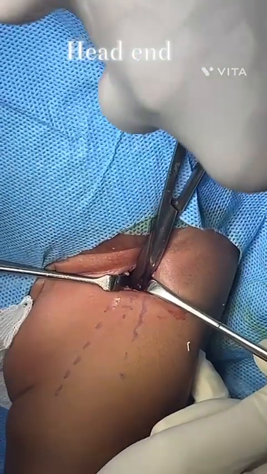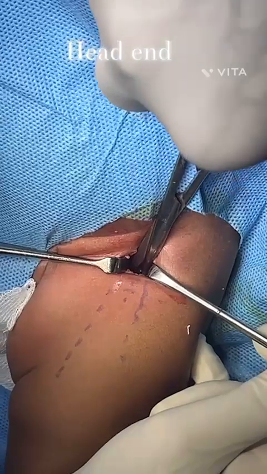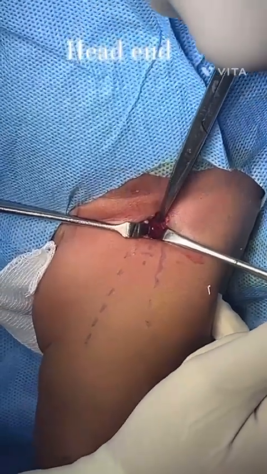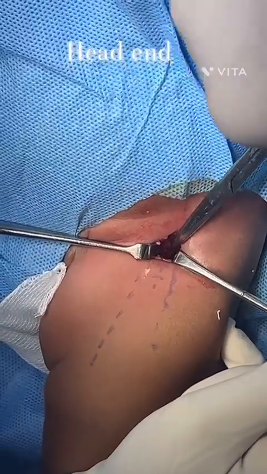Once we do the capsulotomy and open the capsule, there is a serous fluid that is coming out of the joint that confirms that we have opened the joint.